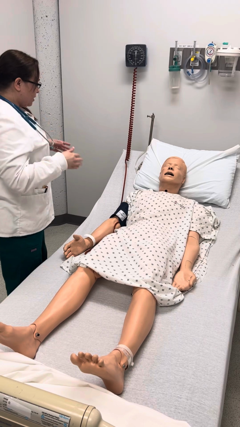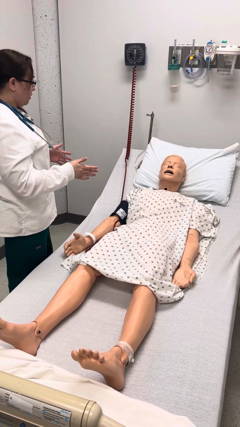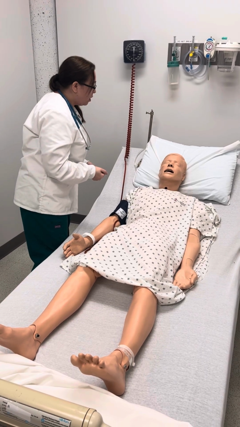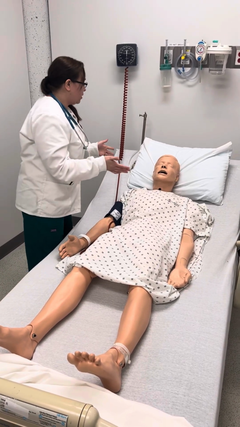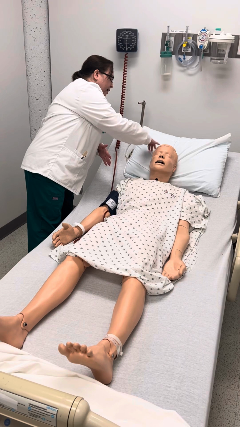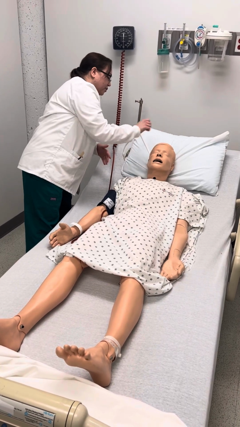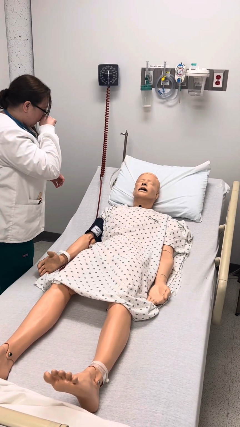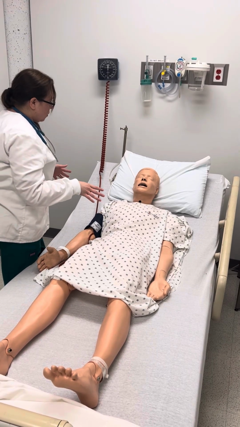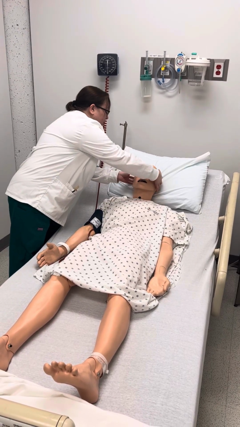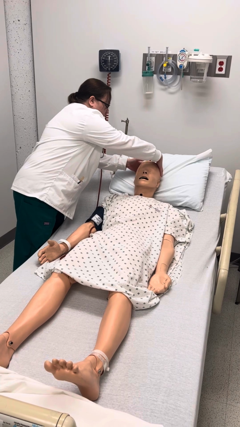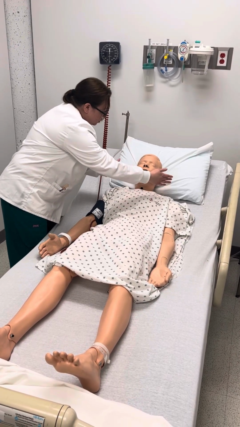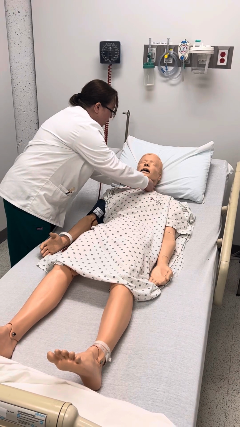Next, I am going to assess the overall shape of the patient's head. The right and the left are symmetrical. I'm going to assess the patient's hair and scalp. The hair is clean and there is no dandruff on the patient's scalp. Next, I am going to palpate the patient's scalp for any masses or tenderness. I don't feel any.